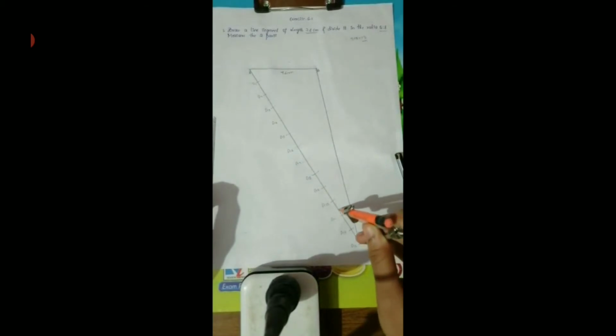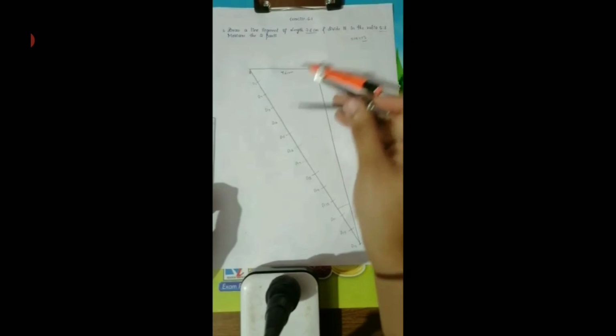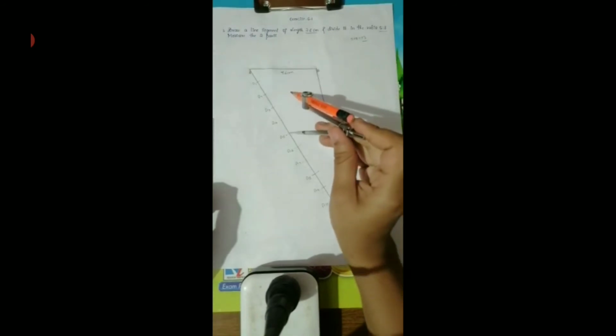After that, with the help of the compass and with a convenient radius, draw one curve joining the two rays, the second line and the third line. Again here it is the fifth part. You come to the fifth part point, and with the same measurement you draw the curve here.